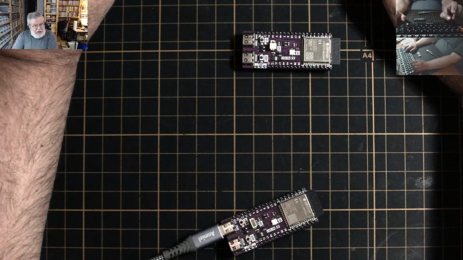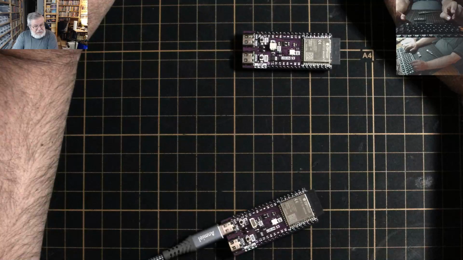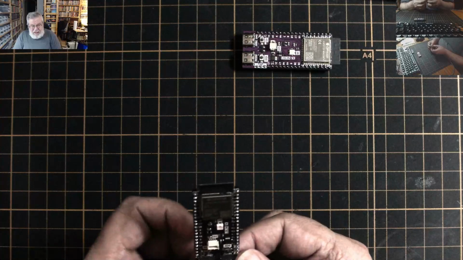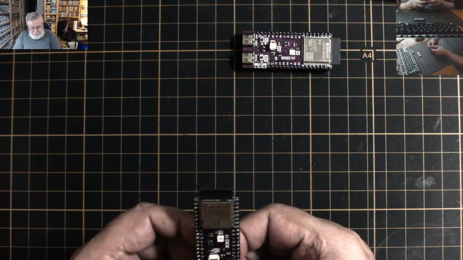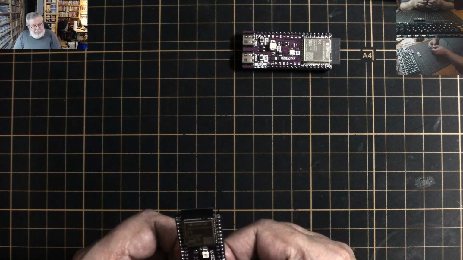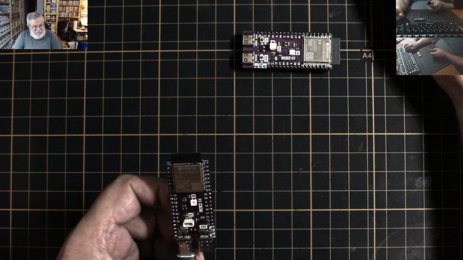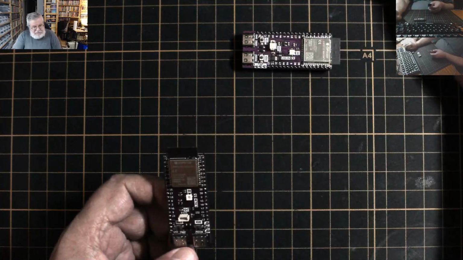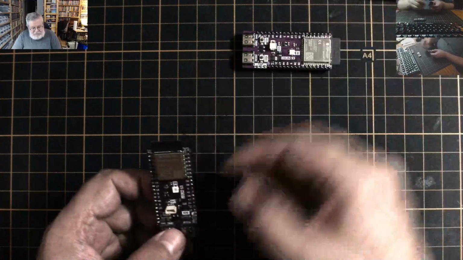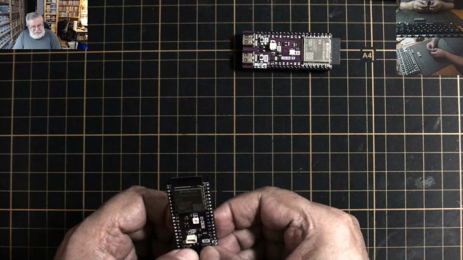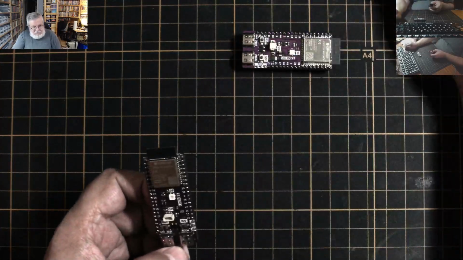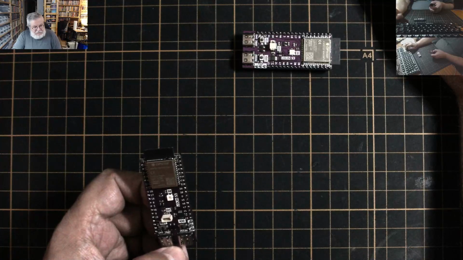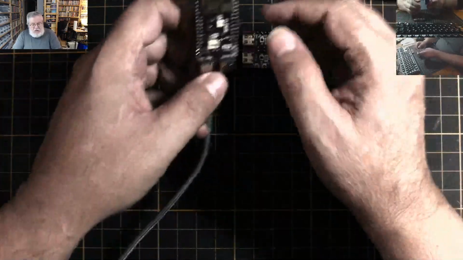So I think I'm going to first flash this. And this is what I had happen last time.